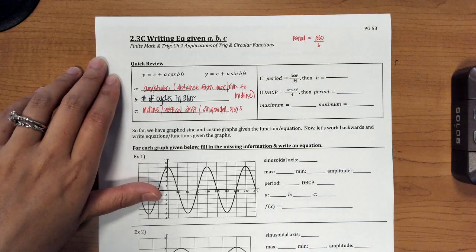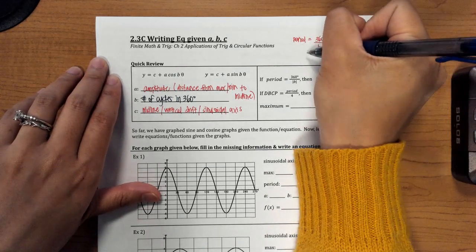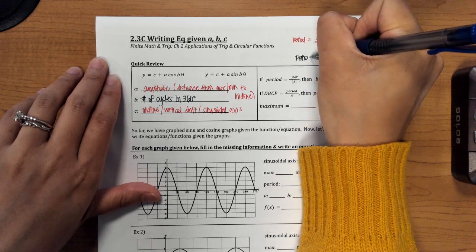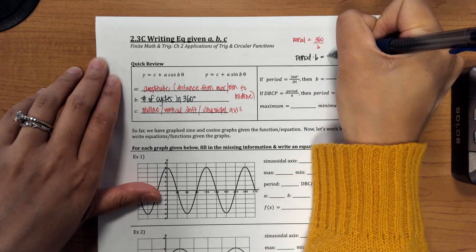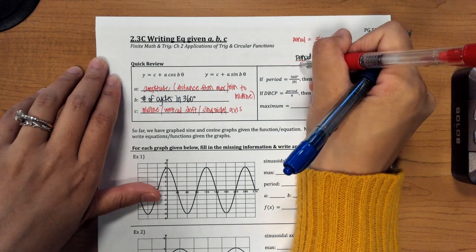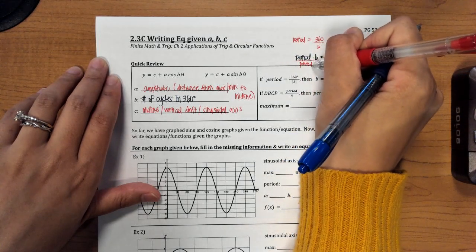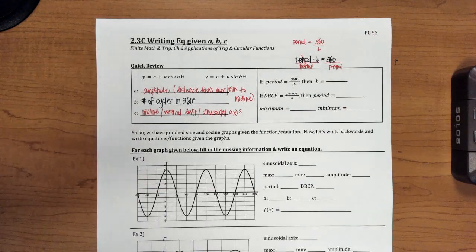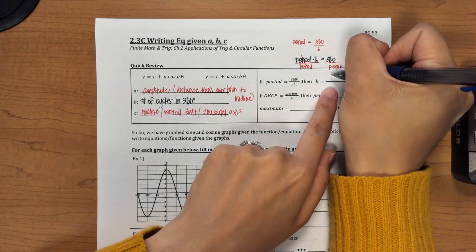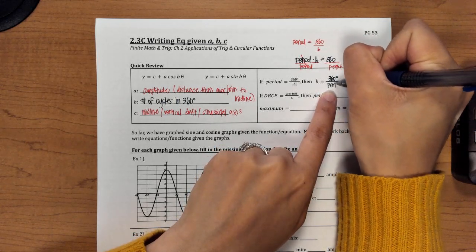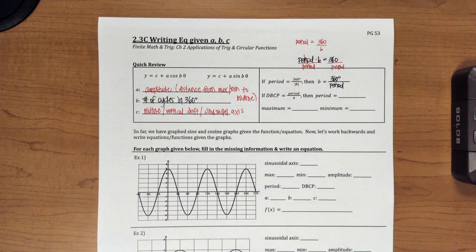So period times B equals 360, and then I can divide by period to get B by itself. So B equals 360 degrees divided by your period. Just another way of finding the same thing, right?